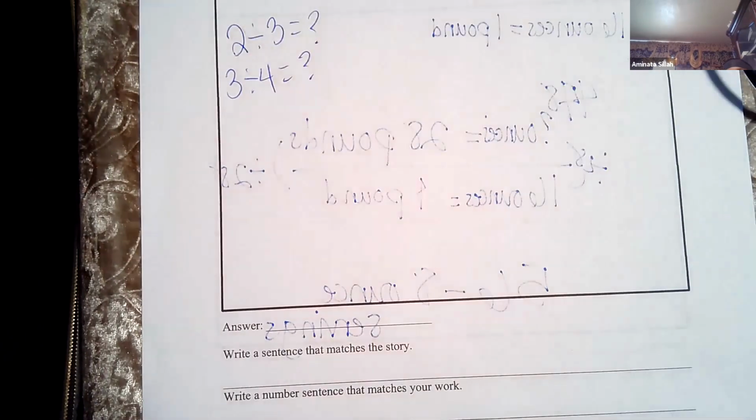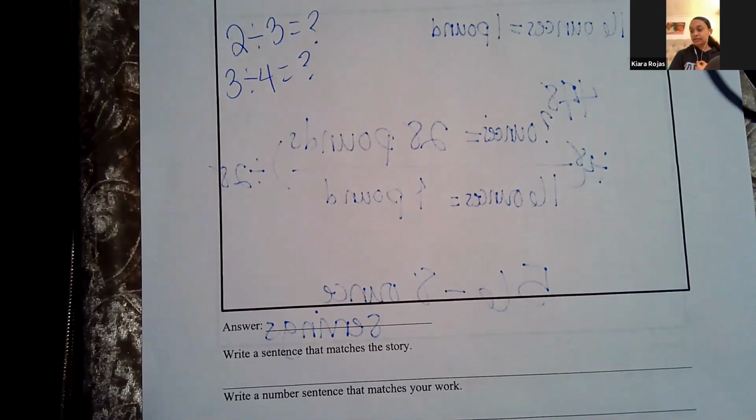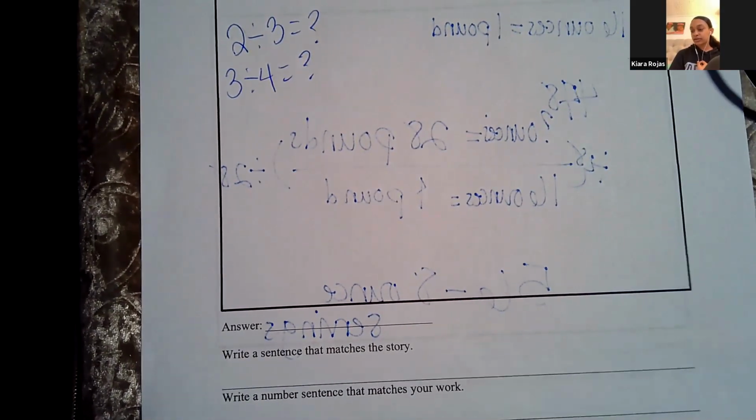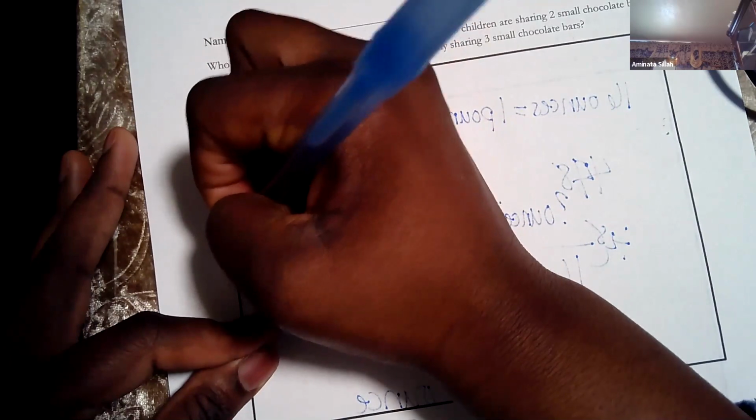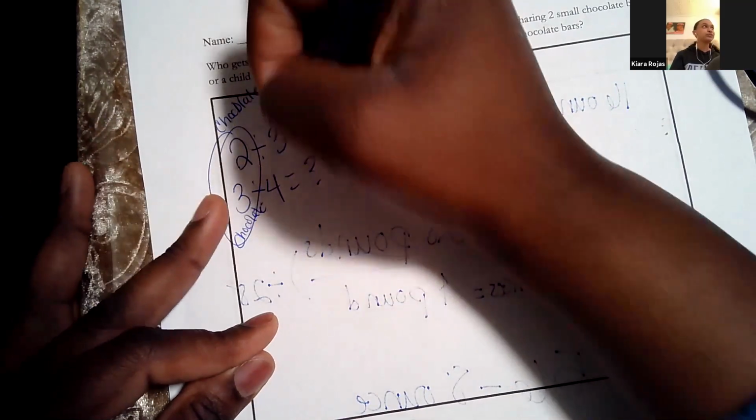Why did you divide? I divided because I knew I had to split the amount of chocolate to see how many chocolate bars can equally go into 3 so that I can see which one is greater. Okay. So you knew you were dividing the chocolate bars by the children and not the children by the chocolate bars, right? Yeah.